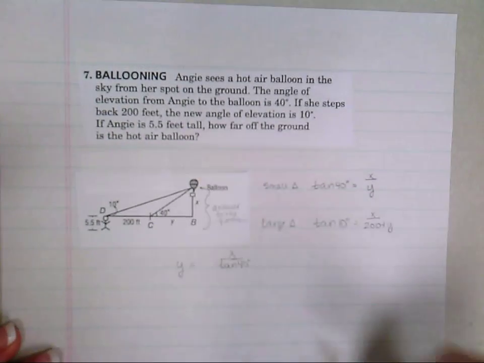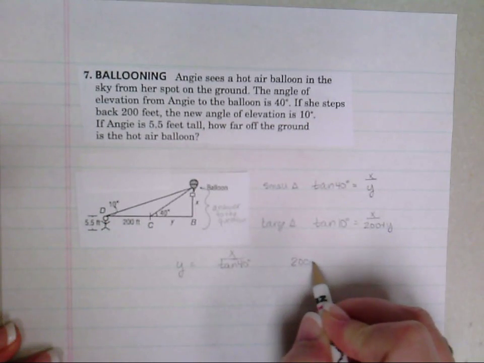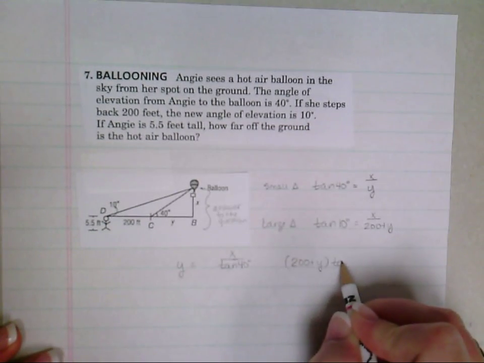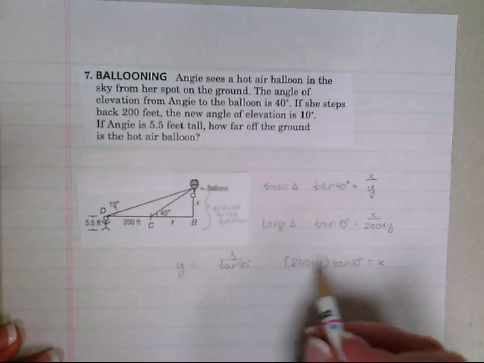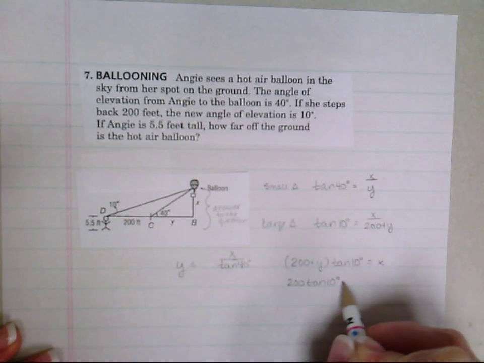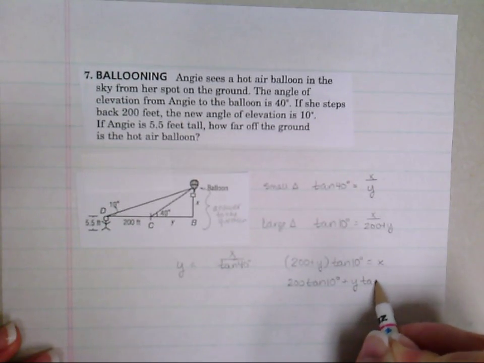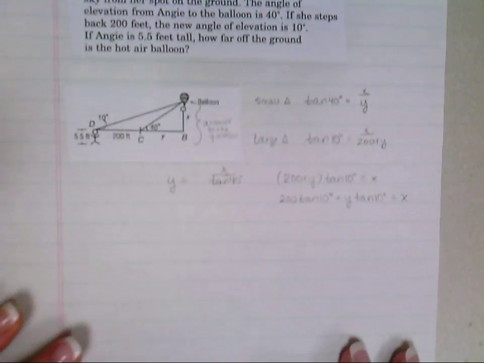If we rearrange the second formula, it's a little bit more involved. We get 200 plus y times the tangent of 10 degrees is equal to x, and we want to solve for y. So 200 times the tangent of 10 degrees plus y times the tangent of 10 degrees is equal to x. I just distributed.